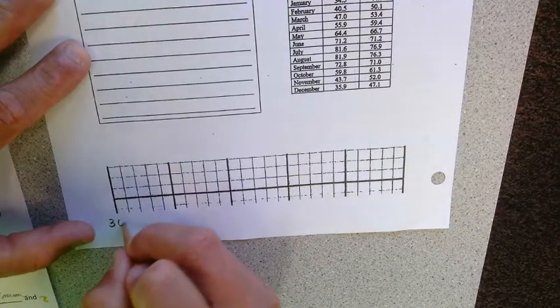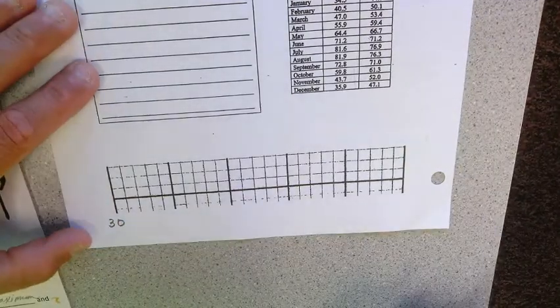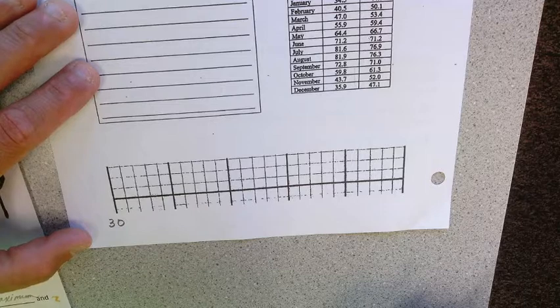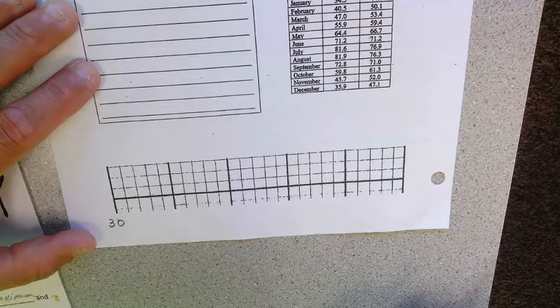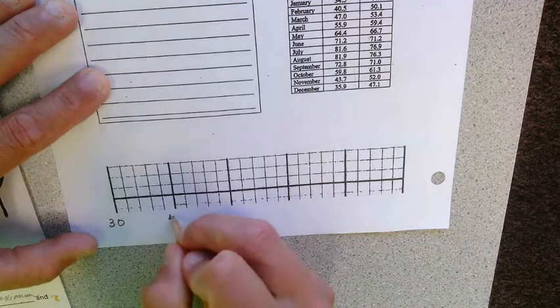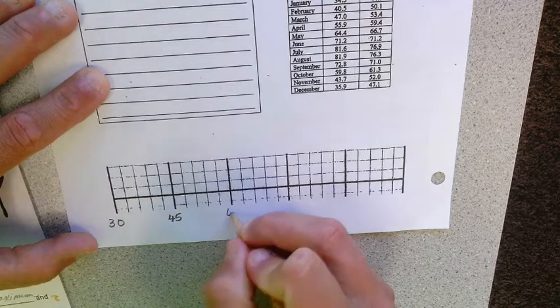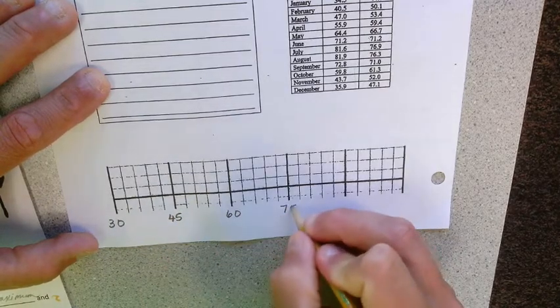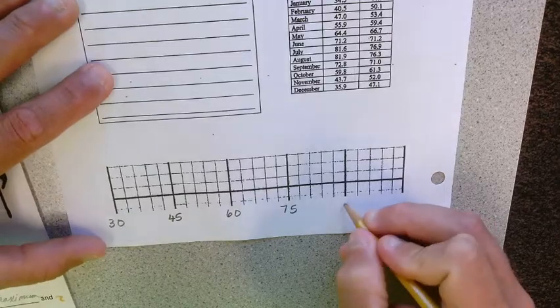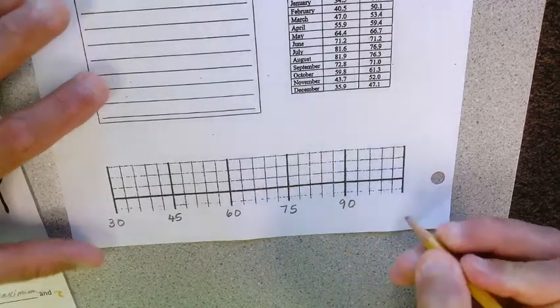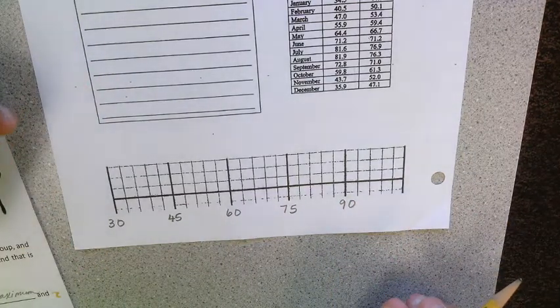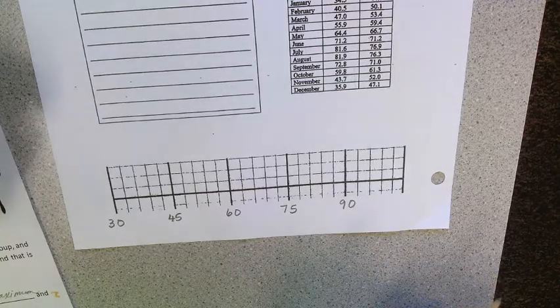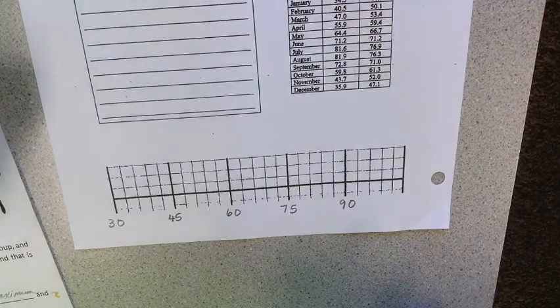If I was to make this 30 and go up 15 every time, let's try that. Let's see what that would look like. 45, 60, 75, 90. Okay. I think that's pretty good. I think that'll help spread things out a little bit.